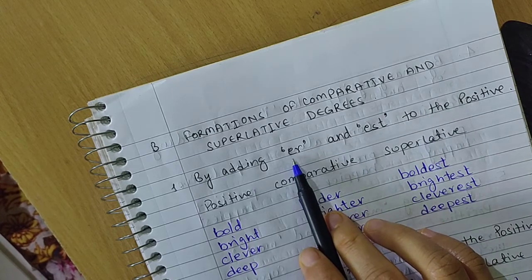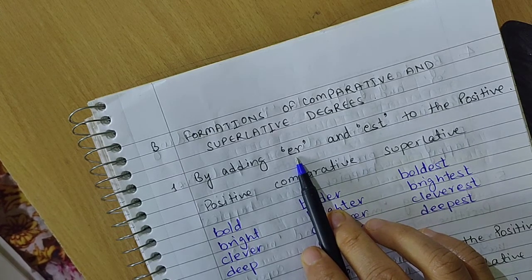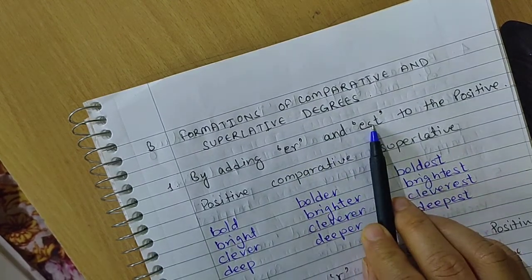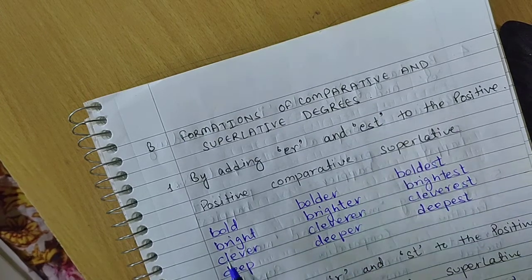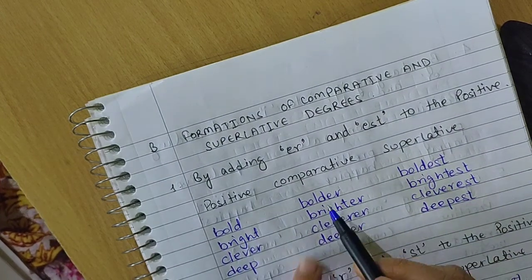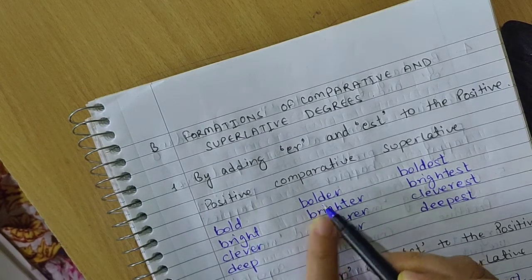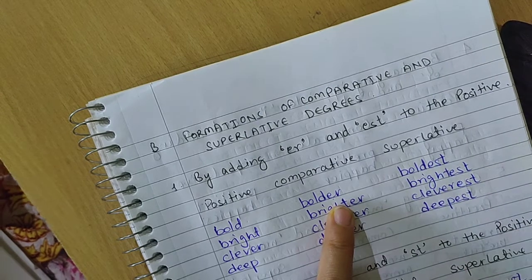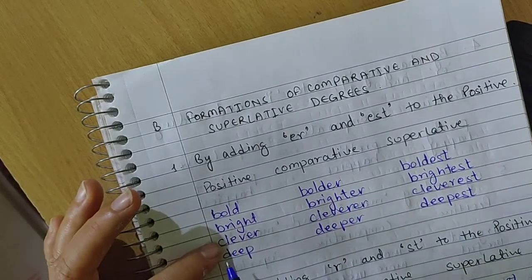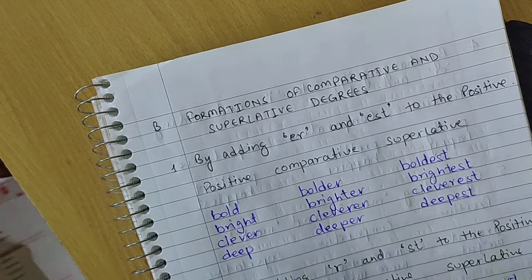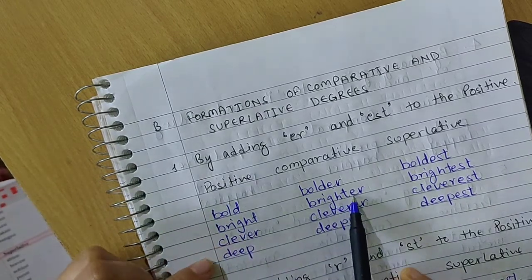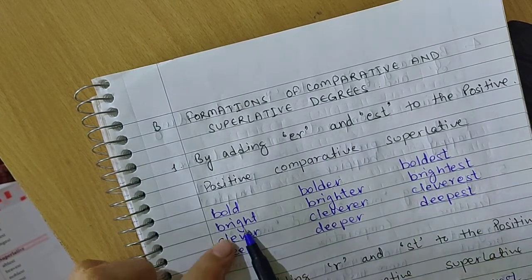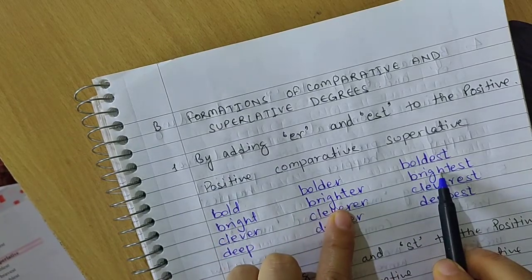Just add er at the end of that positive adjective for the comparative and est for the superlative degree. Now here you can see bold. For comparative I have added er, so it has become bolder, and for superlative we have added est. Next example is bright. Then we have added er for comparative, brighter, and est for superlative, brightest. It has become bright, brighter, and brightest.